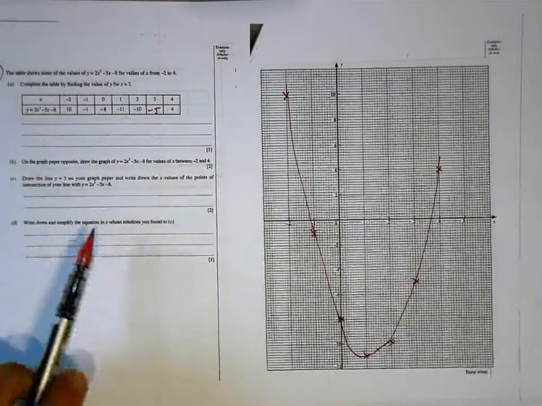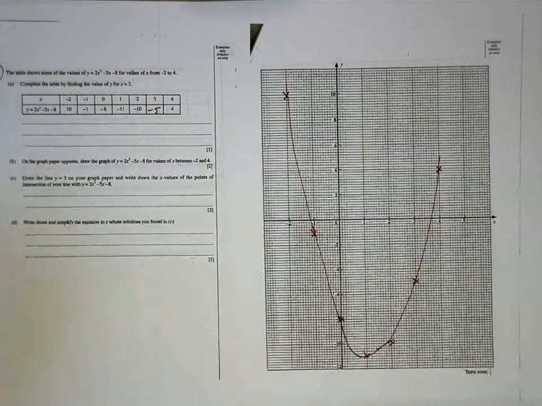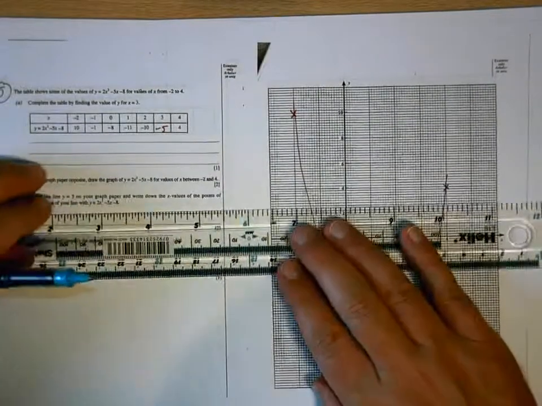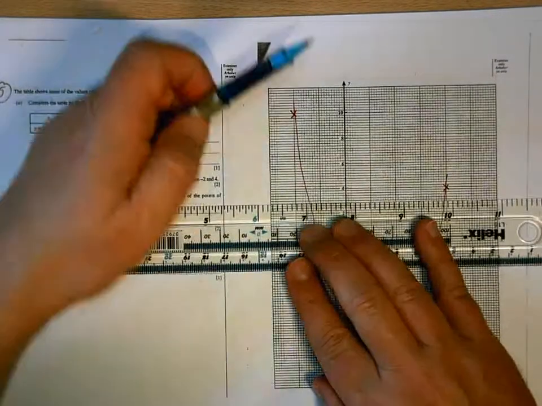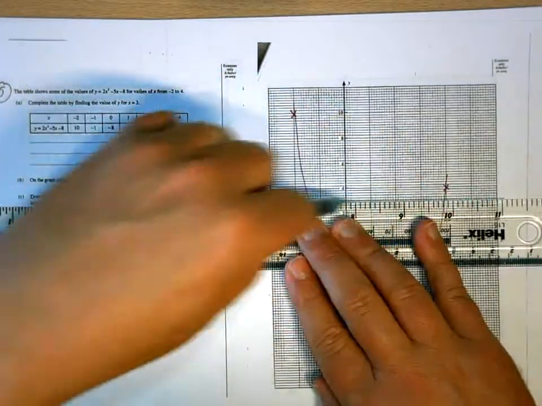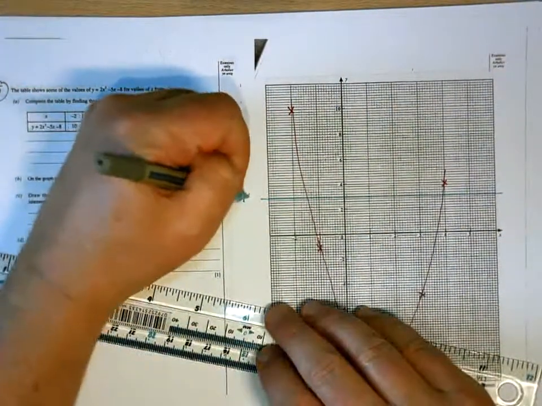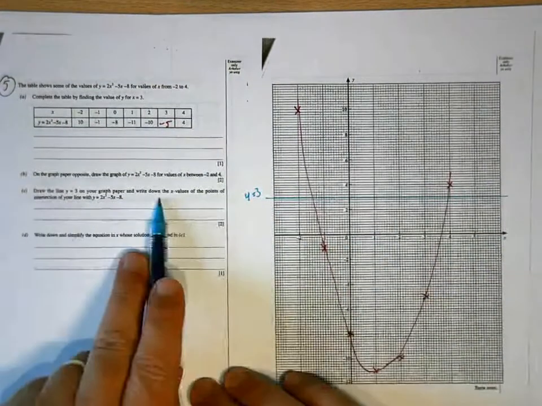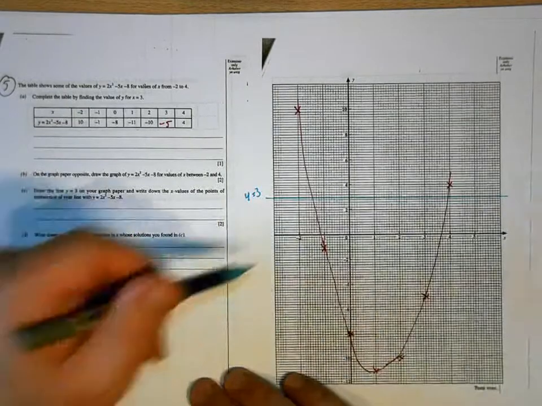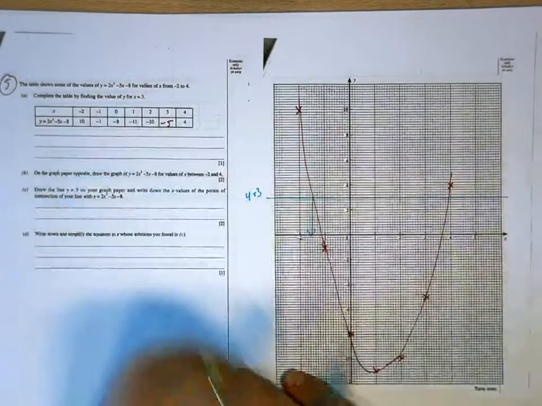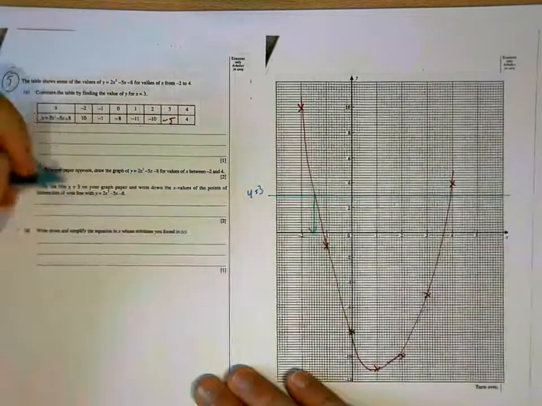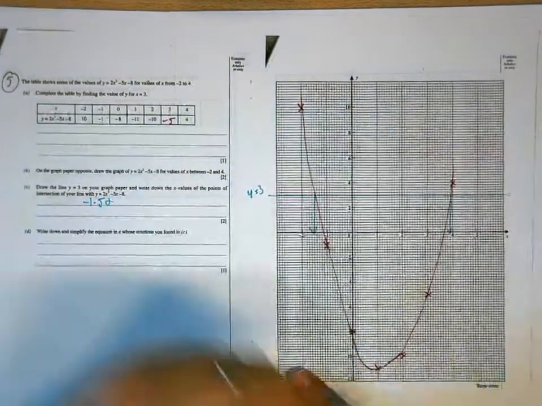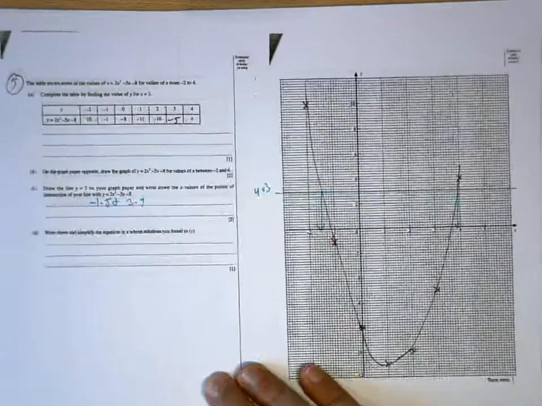Right, and now for C, draw the line y equals 3. Well, we're getting used to that. Y equals 3 means you want a horizontal line going through 3. Y equals 3, and then you want to write down the x values of the points. So we need to read off that one, which is going to be minus 1.5, and this one, which is going to be 3.9. So minus 1.5 and 3.9.